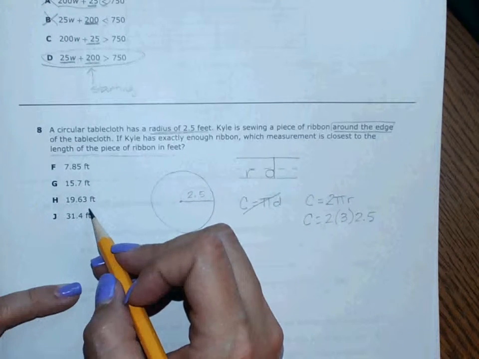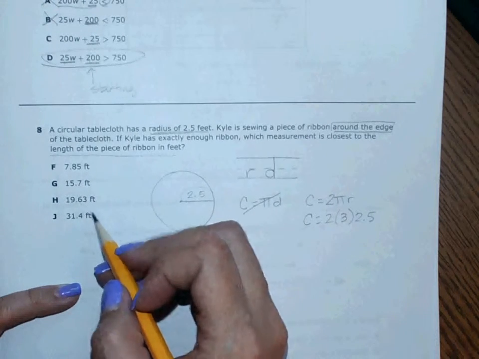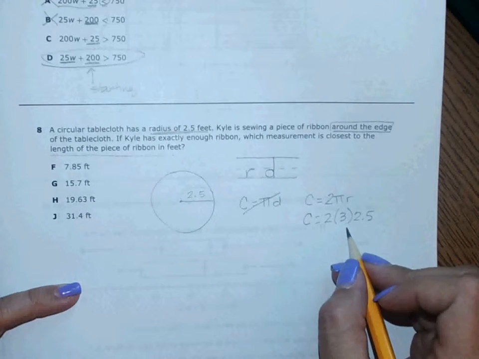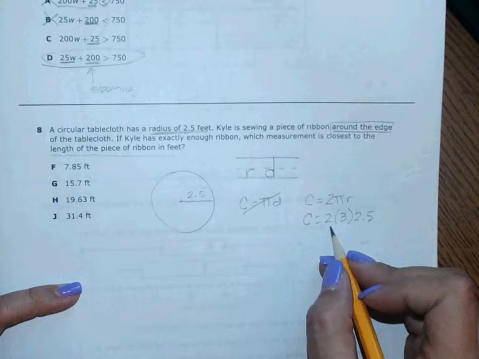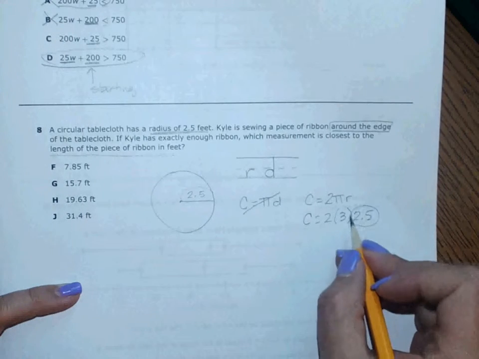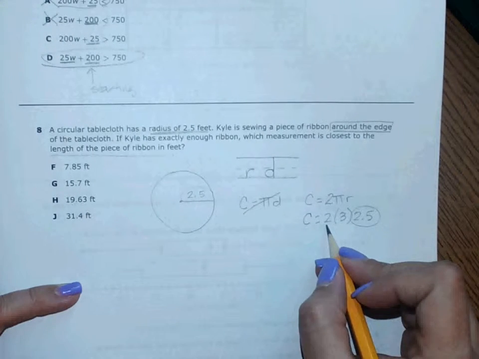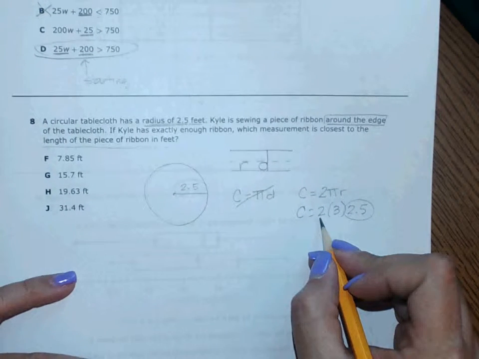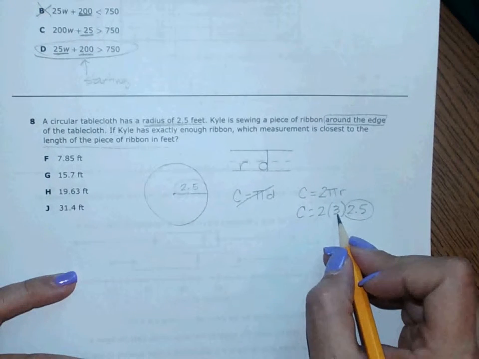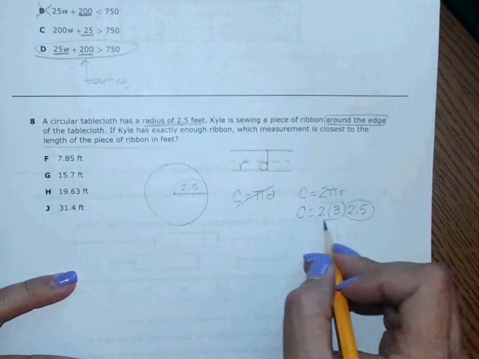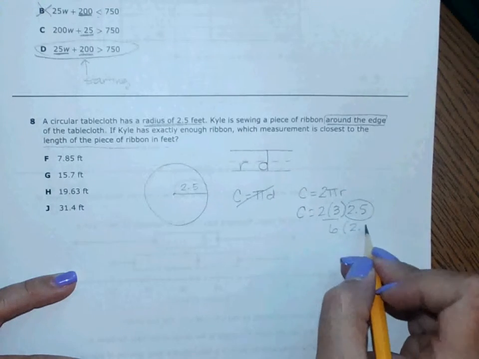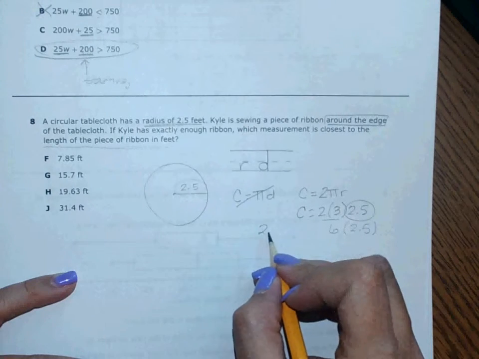If I get an answer that's too close to another one, then maybe I'll do 3.14, but I'm going to save some time. I can multiply this in any order that I want. I'm probably going to do 2.5 times 2, because off the top of my head I know that's 5, and then 5 times 3 is 15. Now if you want to do it in order, we would do 2 times 3, which is 6, and then 6 times 2.5. Okay, I'll prove it.